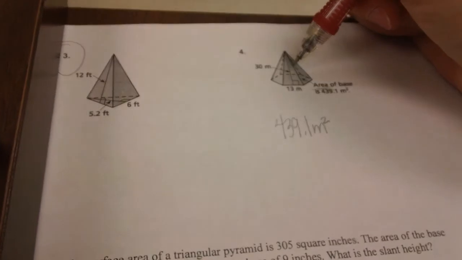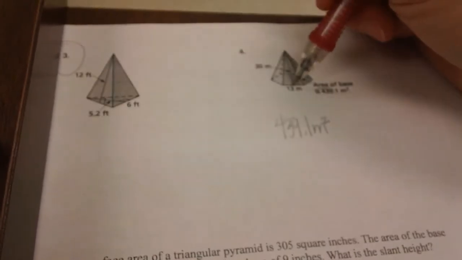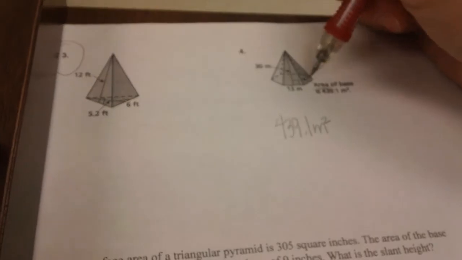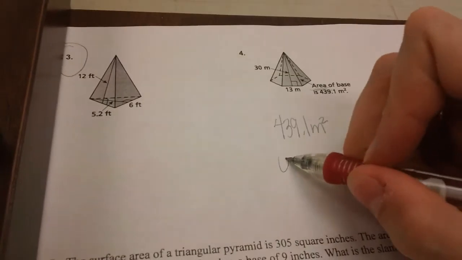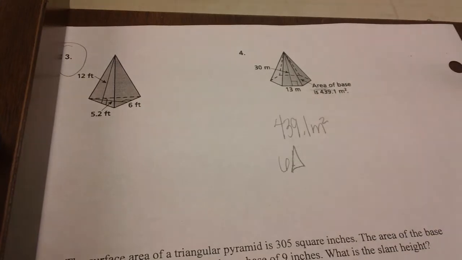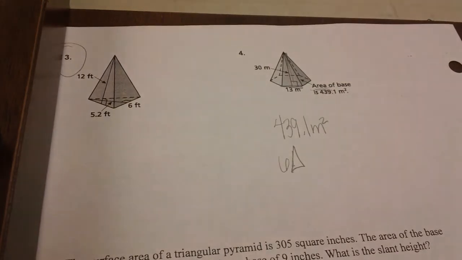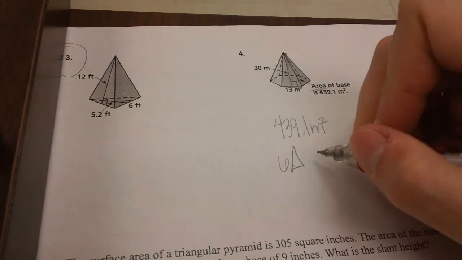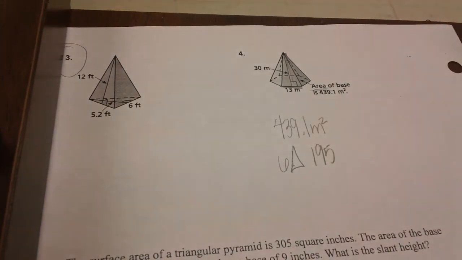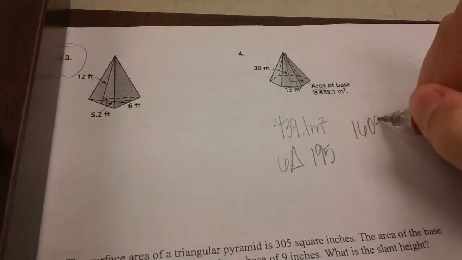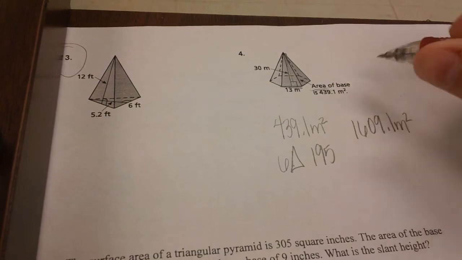Then we have to figure out how many lateral faces there are. 1, 2, 3, 4, 5, 6. 6 lateral faces, so there are 6 triangles here. And they're all going to be the same. They're all 13 times 30 divided by 2. So all 6 of them are 195. So 195 times 6 plus 439.1 gives me 1,609.1 meters squared.